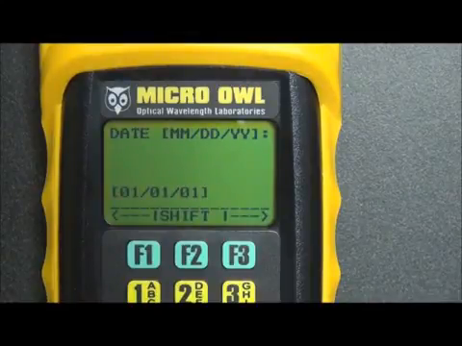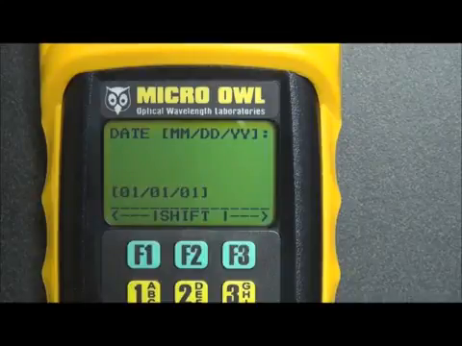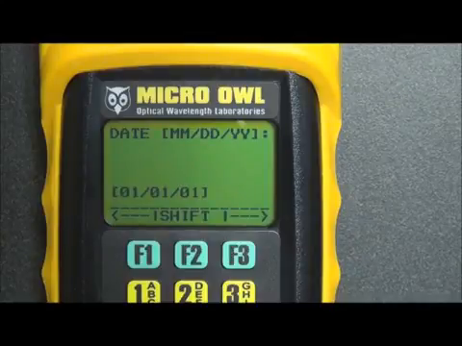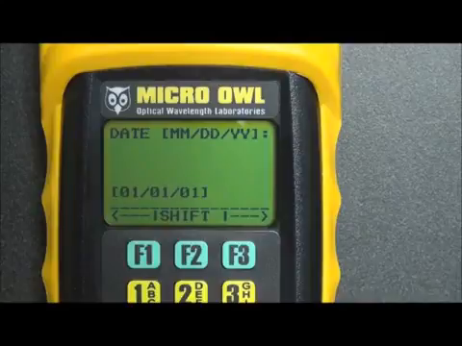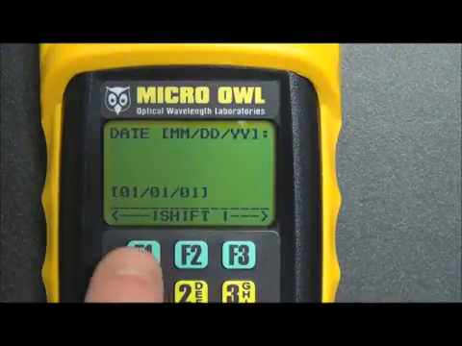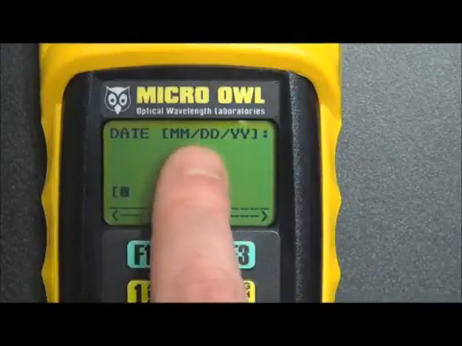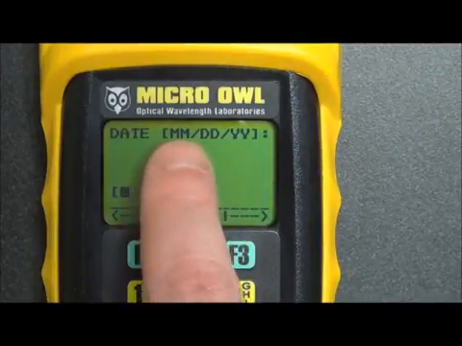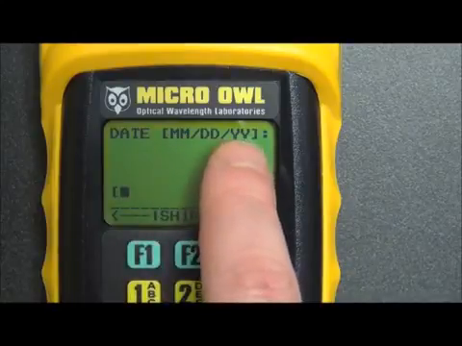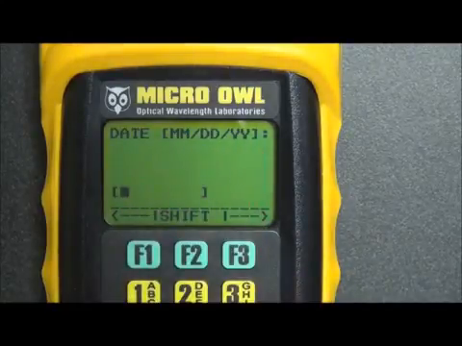Okay, now we see that we can enter the date of test. Now this is helpful to be able to enter the date of test in case you're setting up the meter today for a test you're doing tomorrow, for example. What we need to do to enter the date is backspace using the F1 key all the way to the beginning. And as you can see, the format for the date here is a 2-digit month, 2-digit day, and 2-digit year with separators in between.